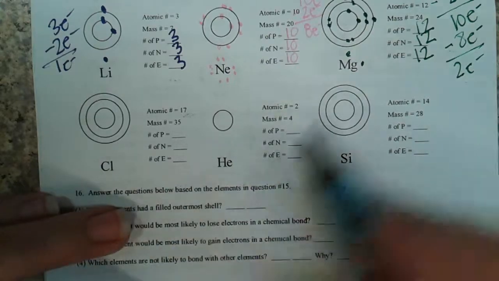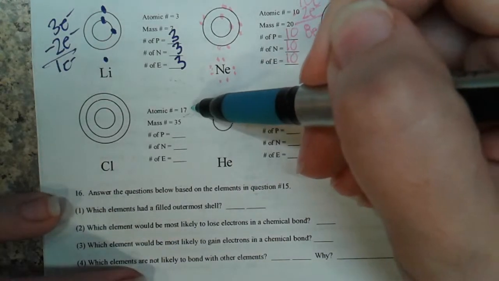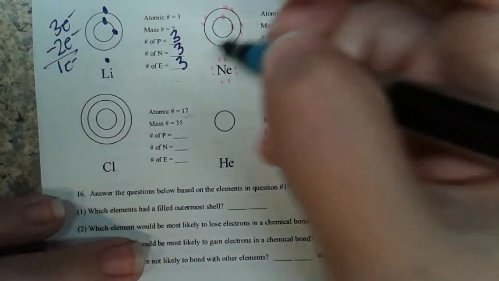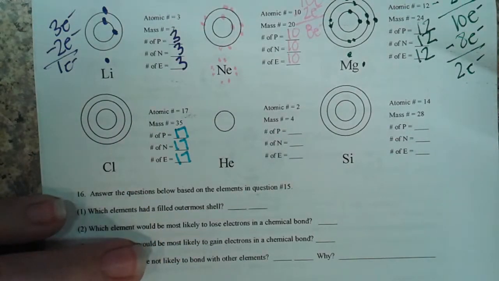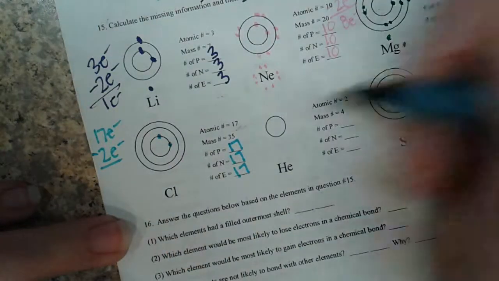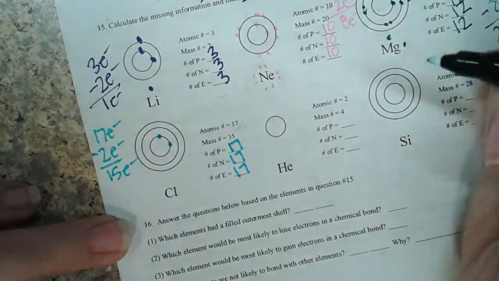Let's go here. Cl has an atomic number of 17, a mass number of 35. It has 17 protons, 17 neutrons, and 17 electrons. Let's do our math. I can spend 2 in the first. 1, 2. I have 15 left.